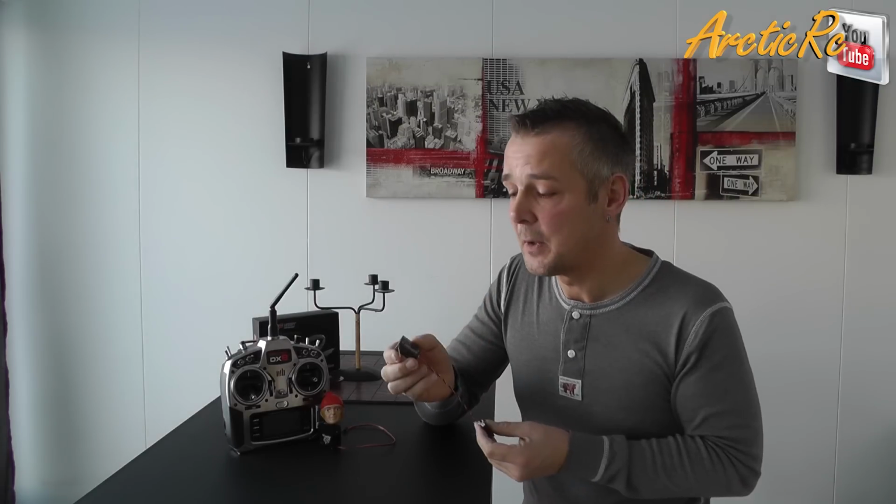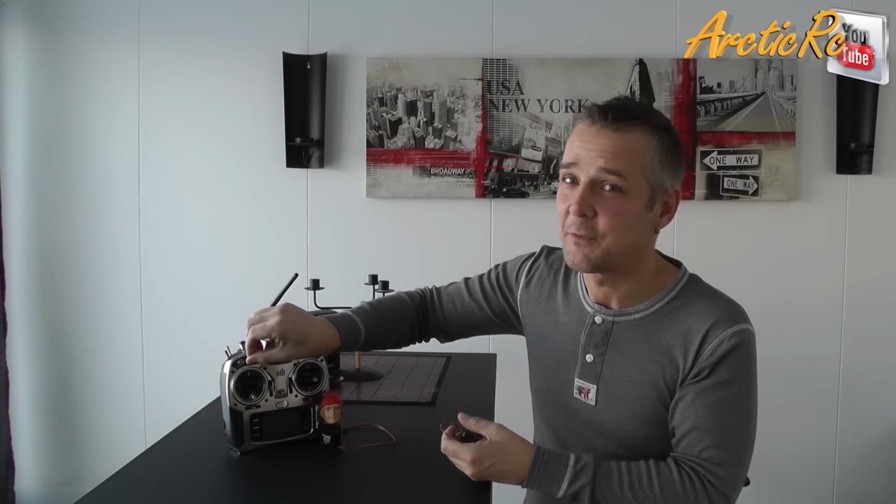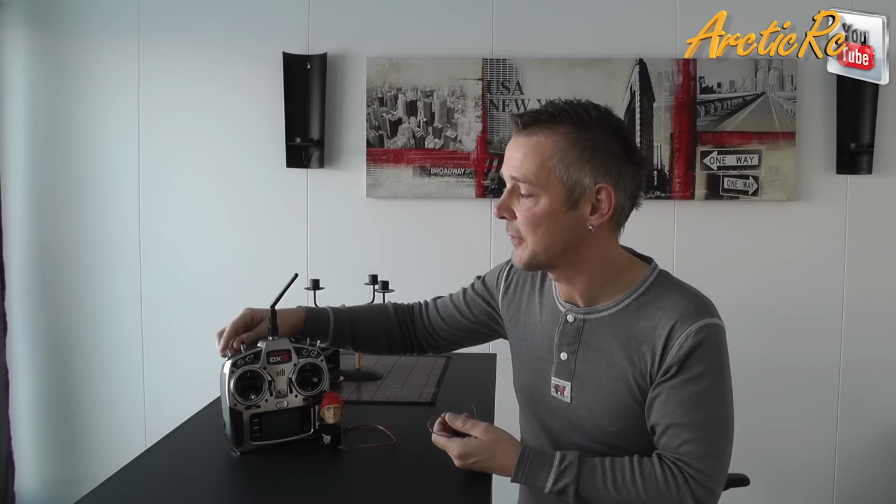Okay, back to what we are going to do. We are going to use the spare channels, and we are going to add switches to these spare channels and assign the switches that we want to use. On the DX8, the flap switch is in the front. We don't want that, or I don't want that, because I like to have it on the flight mode button.